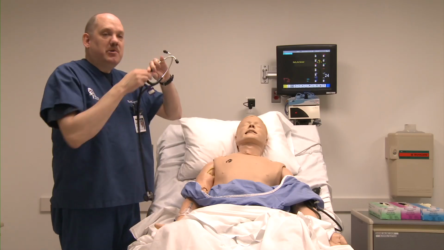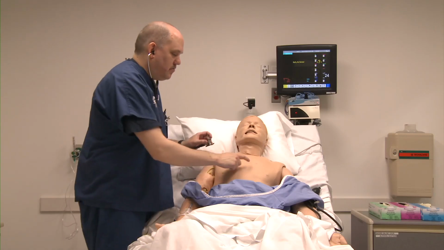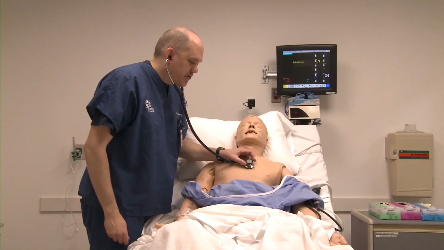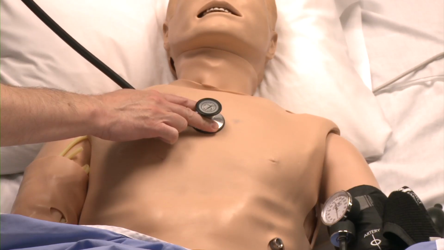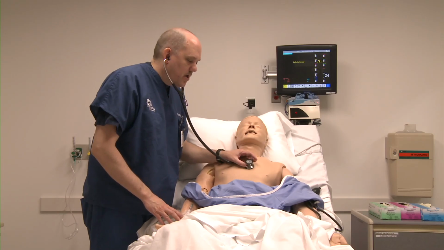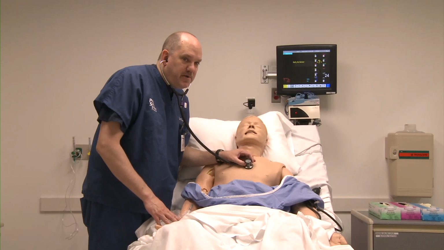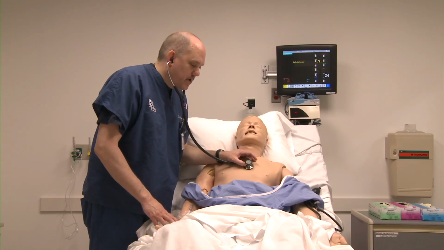To listen to the apical heart rate, we need to put the diaphragm of our stethoscope right in the center of SimMan's chest. Now, this is not where you would expect to find an apical heart rate on a living human being, but this is where you need to put the diaphragm on the simulator. If you put it in the center of the chest and listen for a moment or two, you should be able to hear the patient's apical heart rate.